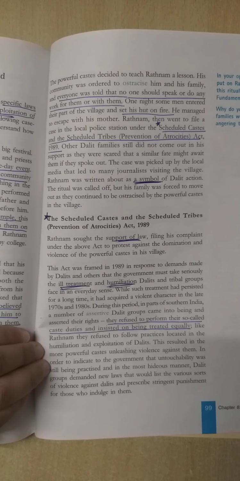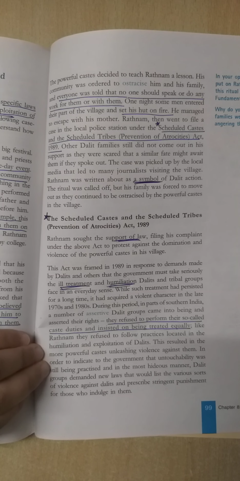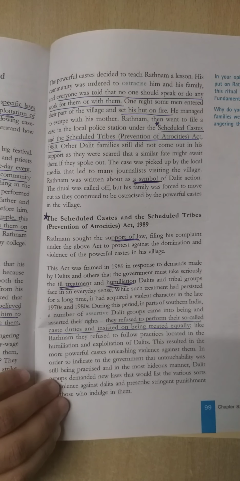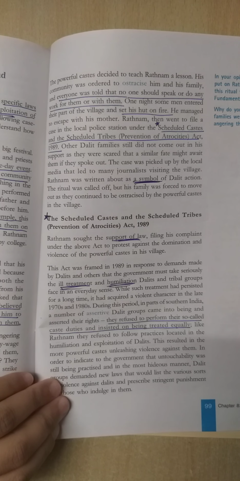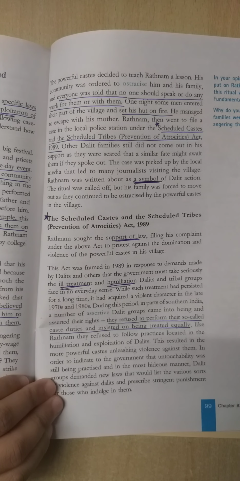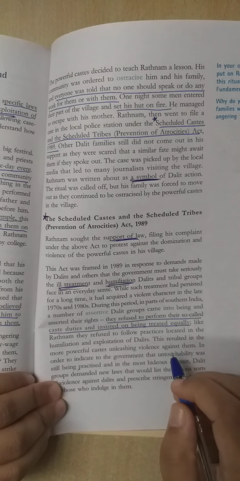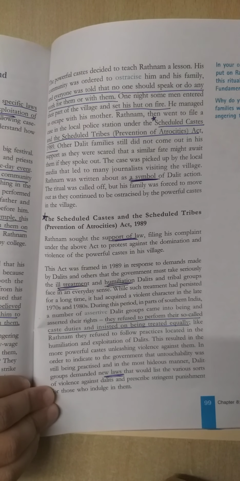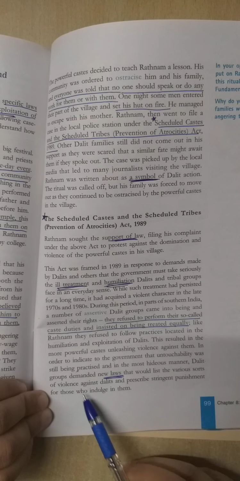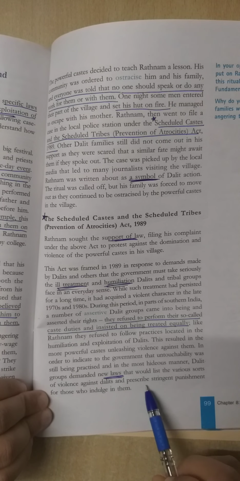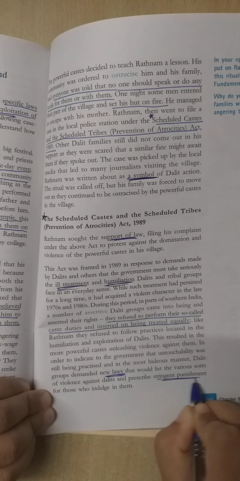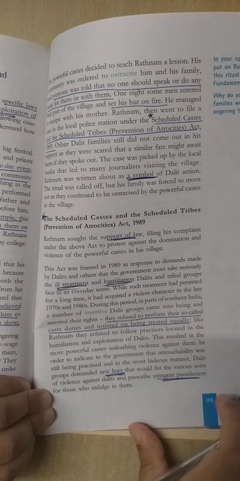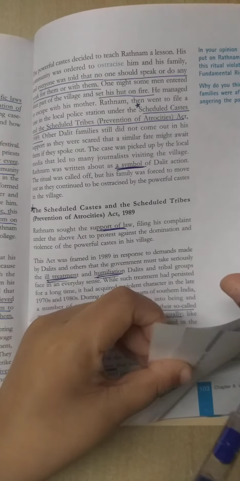This resulted in the more powerful castes unleashing violence against them, to indicate to the government that untouchability was still being practiced in the most hideous manner. Dalit groups demanded new laws that would list various sorts of violence against Dalits and prescribe stringent punishment for those who indulge in them. So there have to be laws so that people are stopped from doing certain things.